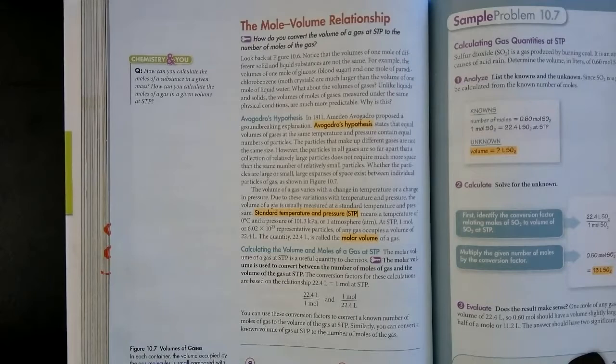The next piece that we're going to look at is molar volume at STP. There's a very specific volume if we have 1 mole of a gas at standard temperature and pressure conditions. The standard temperature and pressure conditions are very specific, and we're talking about gases in this case. So standard temperature is 0 degrees C, and standard pressure is either 1 atmosphere or 101.3 kilopascals.